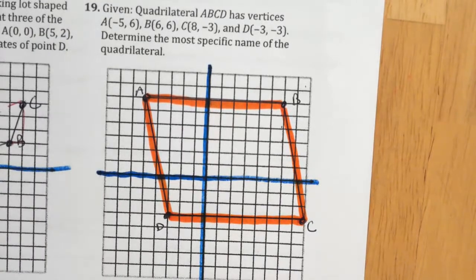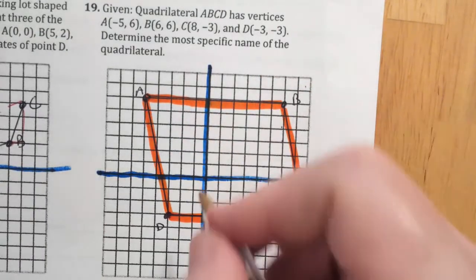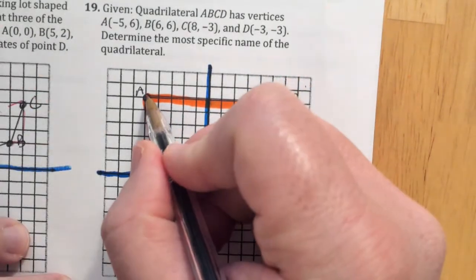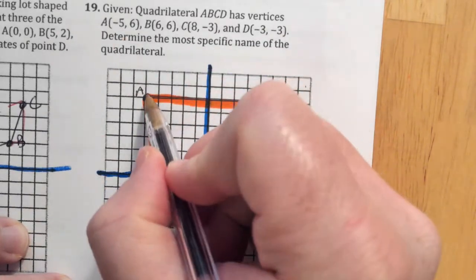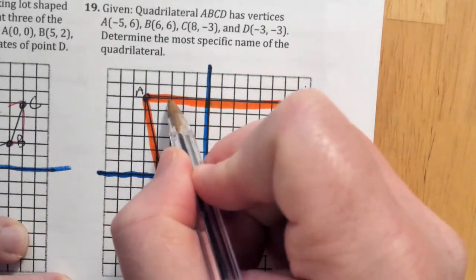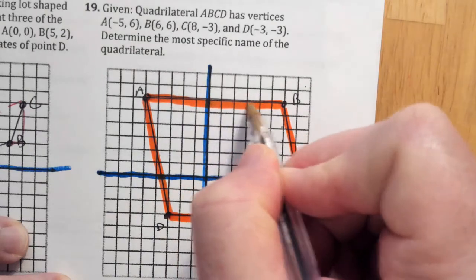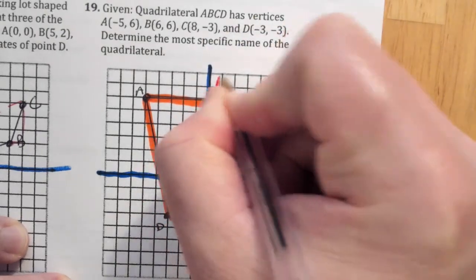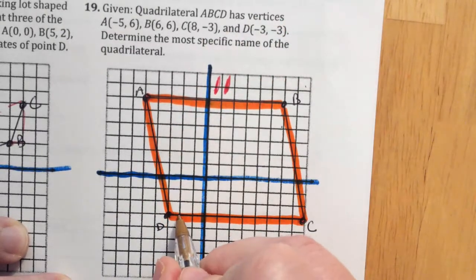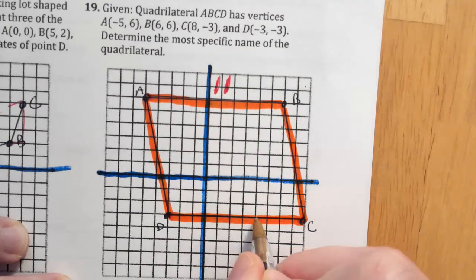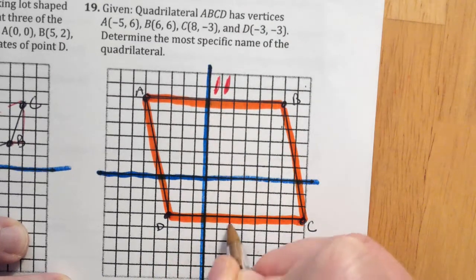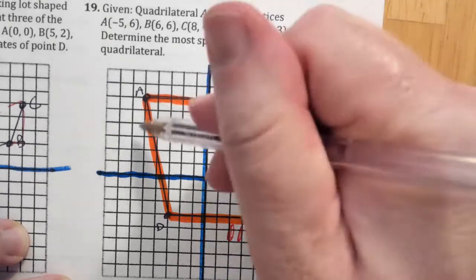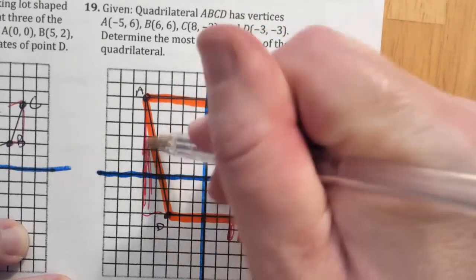But let's double check. Okay, so we're going to measure this. If we measure this, this is straight up, you can count the hops. 1, 2, 3, 4, 5, 6, 7, 8, 9, 10, 11. So that's just 11 hops. And right here, 1, 2, 3, 4, 5, 6, 7, 8, 9, 10, 11. That's also 11. Awesome. So far, so good. Now we just have to measure this one.